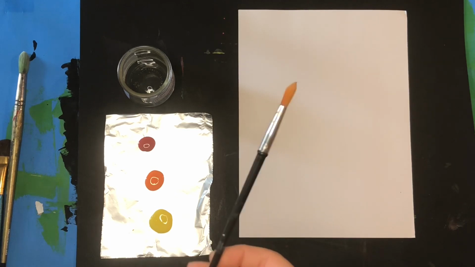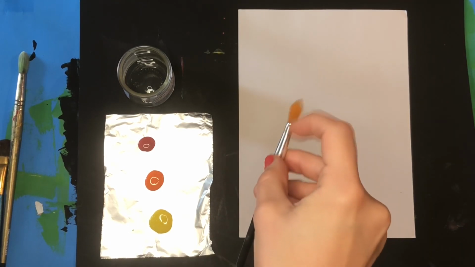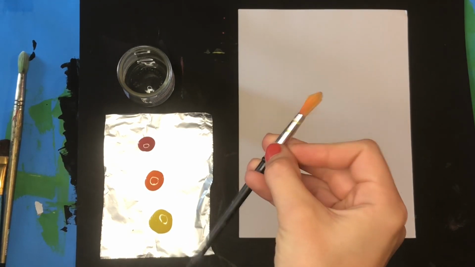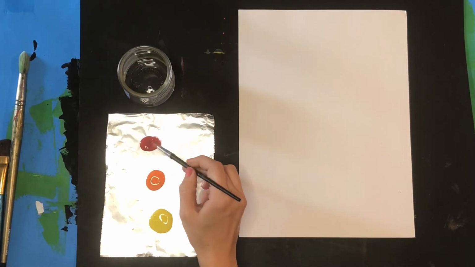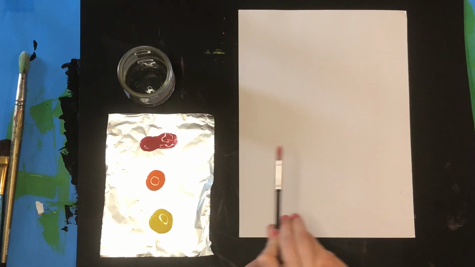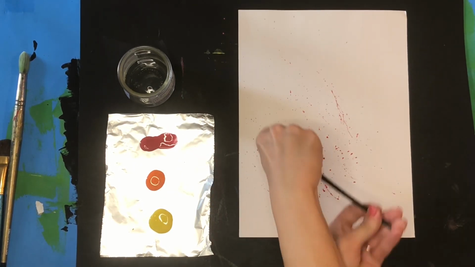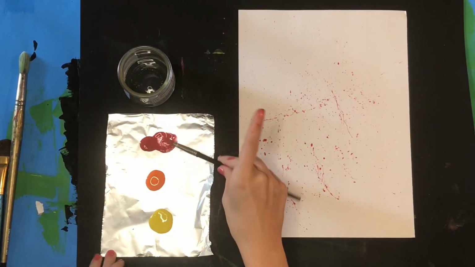An easy way to make splatter art is to flick your paintbrush just like I'm doing here. I'm dragging my fingers across the bristles. You're going to take a little bit of watered down paint onto your paintbrush, and you're going to use your finger to drag across those bristles, and it's going to flick paint onto your paper.